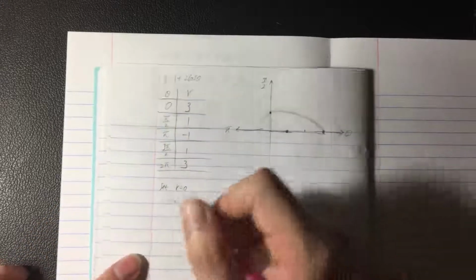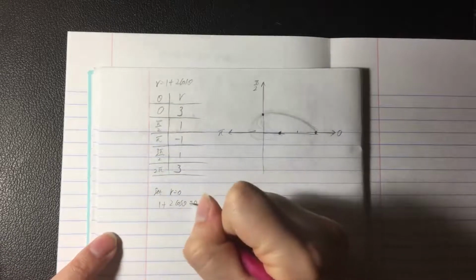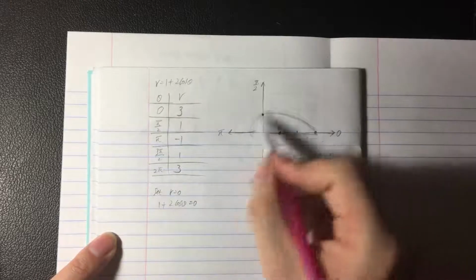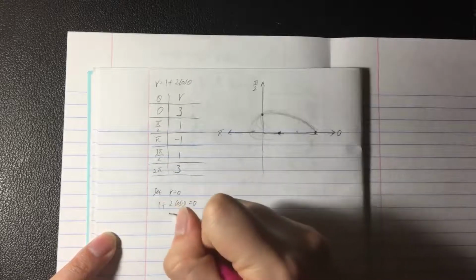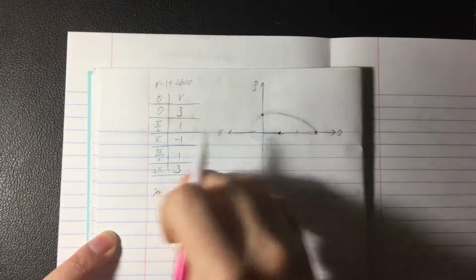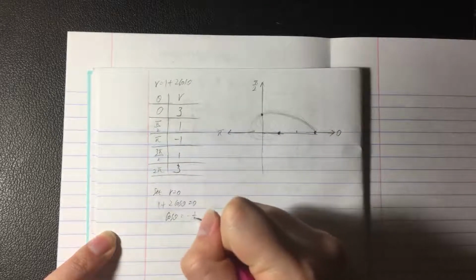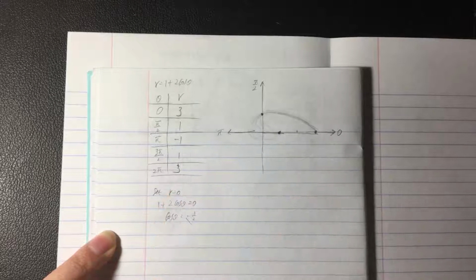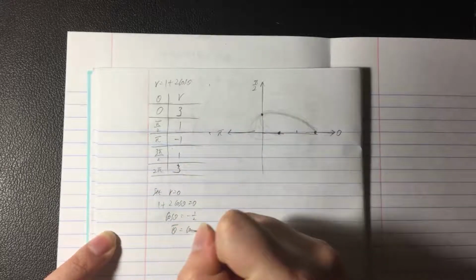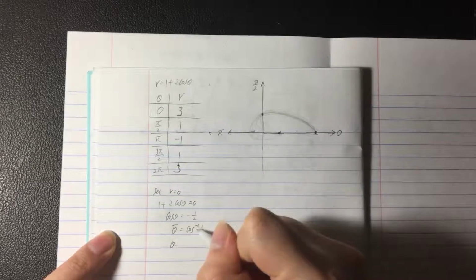Set r equal to 0, we have 1 plus 2 cosine theta equal to 0. If I can find a solution for theta, that means the curve will go through the origin. Otherwise, the curve doesn't go through the origin. Solve the equation for theta. Here we have cosine theta equal to negative half. Then solve for theta. Let's find the reference angle first. The reference angle is inverse cosine of half.